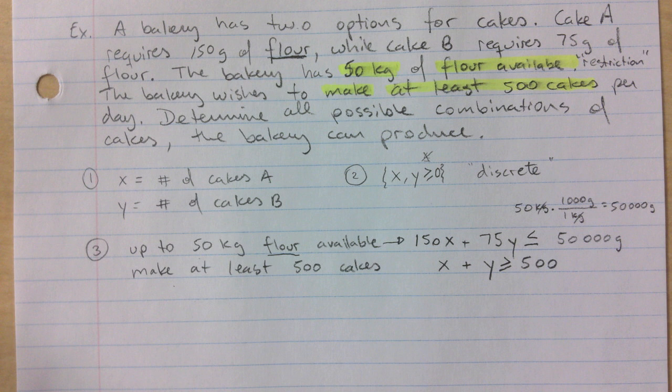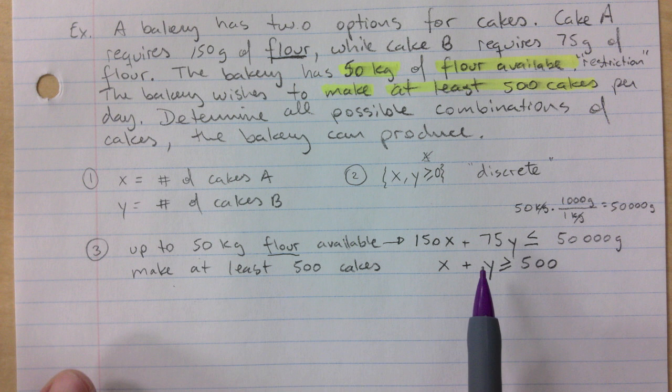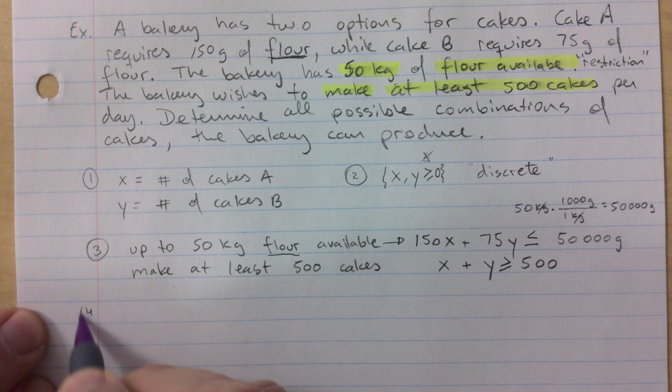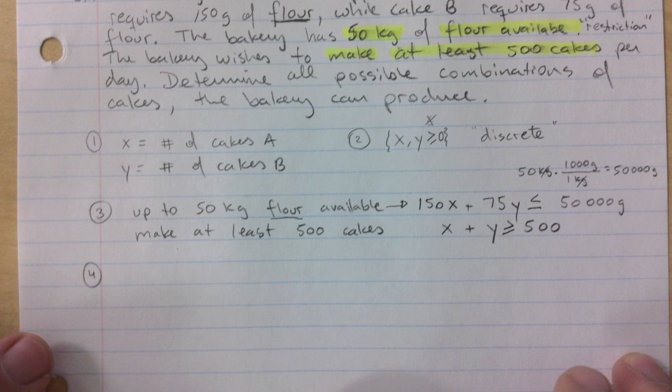That's probably because, to make ends meet, you need to at least have that many. So now we've come up with our inequalities. There aren't any more restrictions mentioned. Now we're going to go ahead and start to graph this. Okay. So you basically write this down.